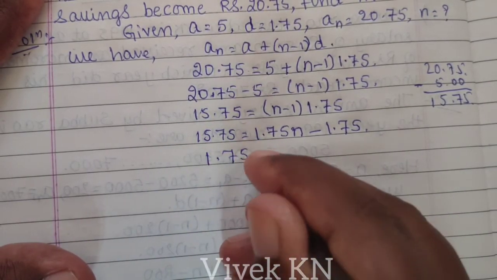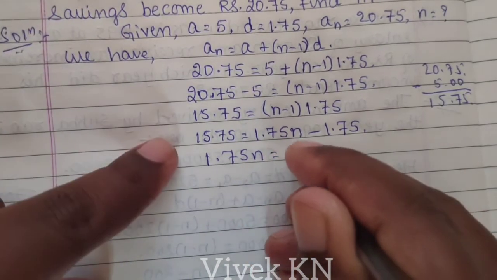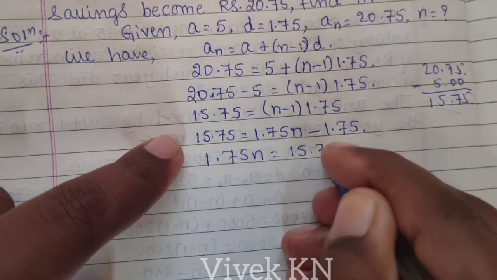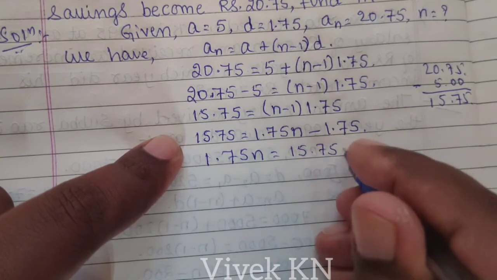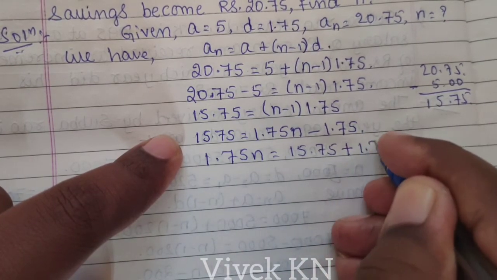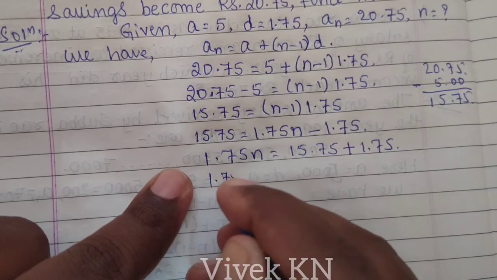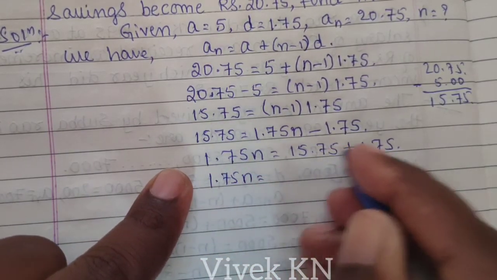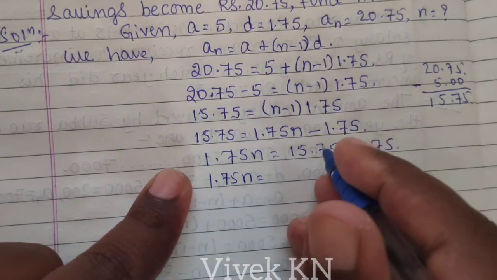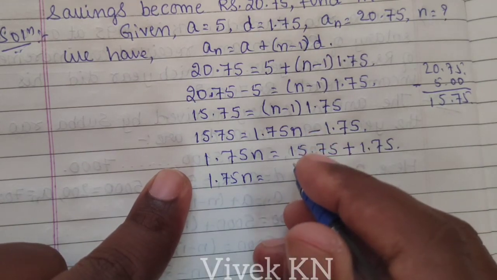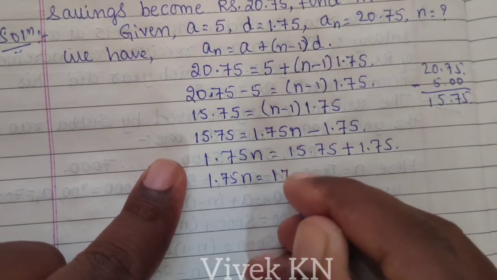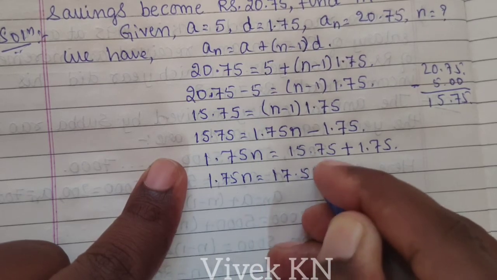Therefore 1.75 n is equal to 15.75 plus 1.75. That is 1.75 n is equal to, adding these two terms, we get 17.5 as the answer, 17.50.